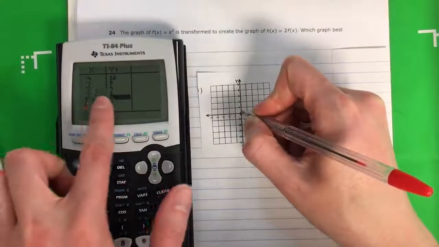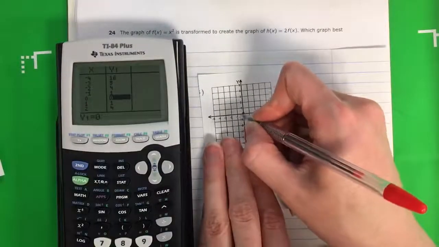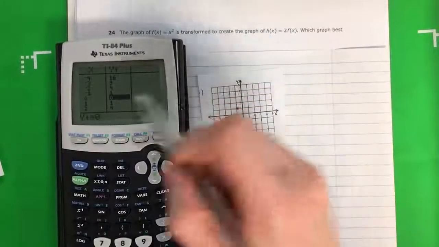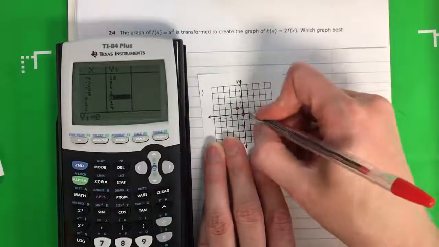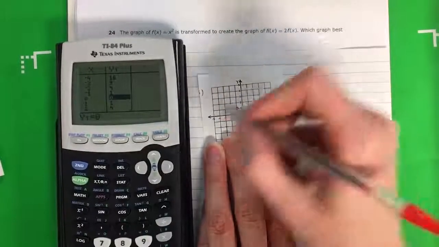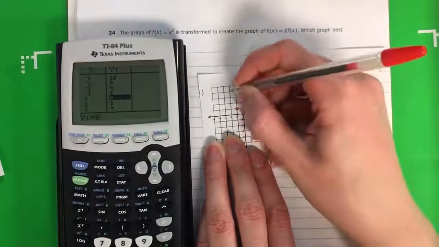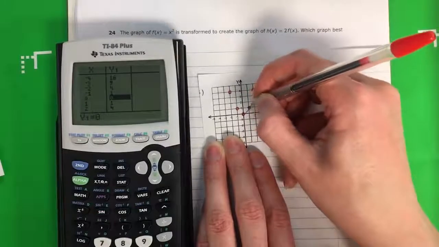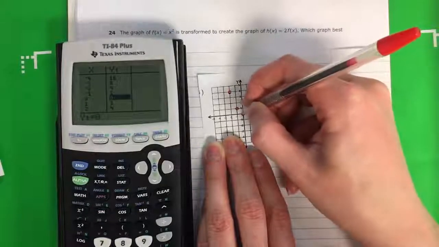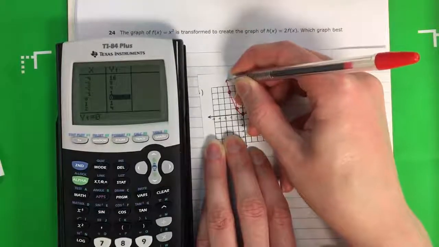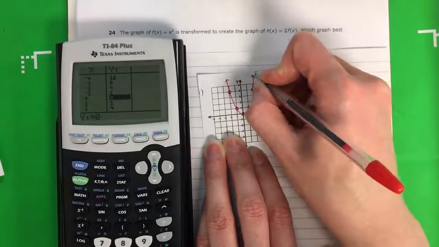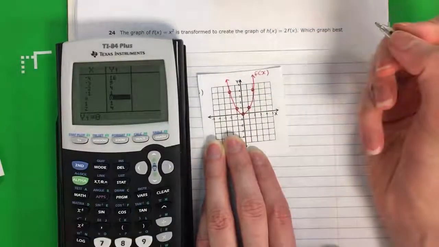And my other point is negative 1, 1, and 1, 1. And I'll put another point, 2, 4, and negative 2, 4. Okay, and I'm going to go ahead and make that like a U here. And I'm going to put the name of it. This one is f of x in red.